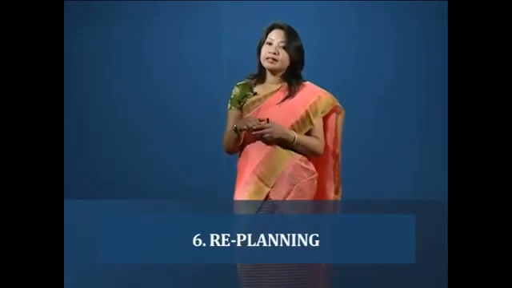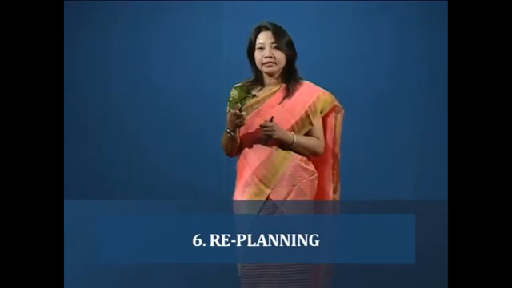Number 5, discussion. The teaching is followed by discussion to provide feedback to the trainee. The awareness of his own teaching performance provides reinforcement to the pupil teacher. Number 6, replanning. In the light of the discussion and suggestions, the pupil teacher replans the lesson in order to practice the particular skill effectively.